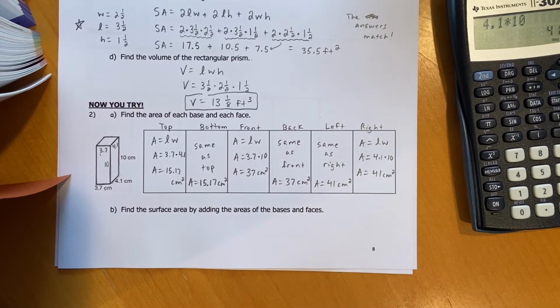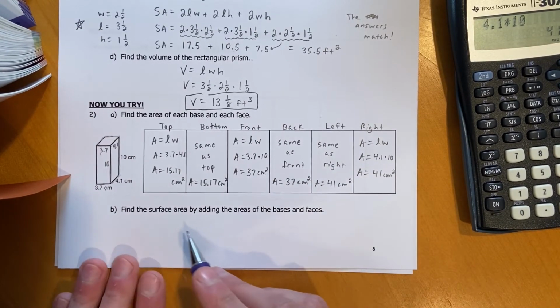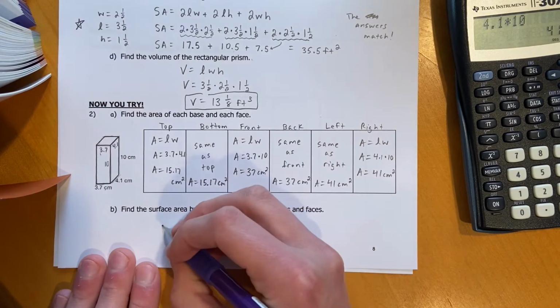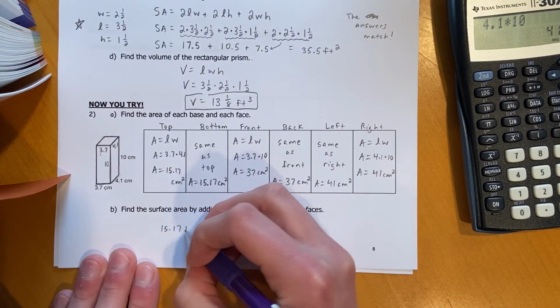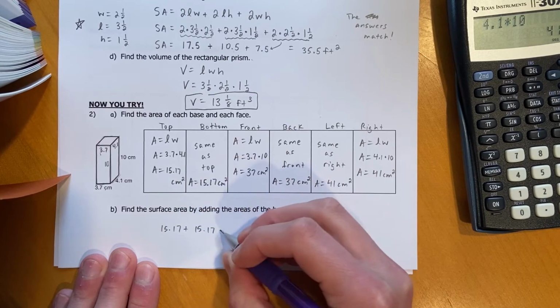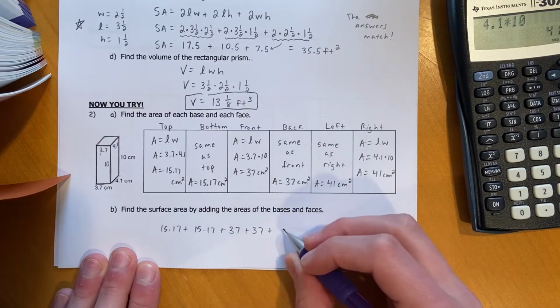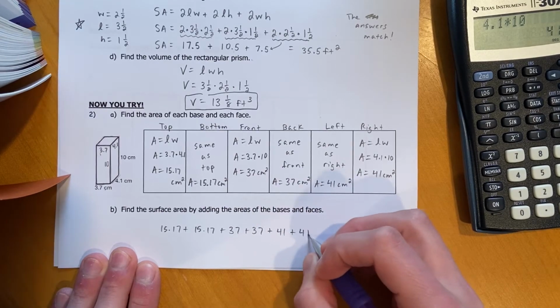So our total surface area, that's what we're going for here, is adding up all of these faces together. 15.17 plus 15.17 plus 37 plus 37 plus 41 plus 41.